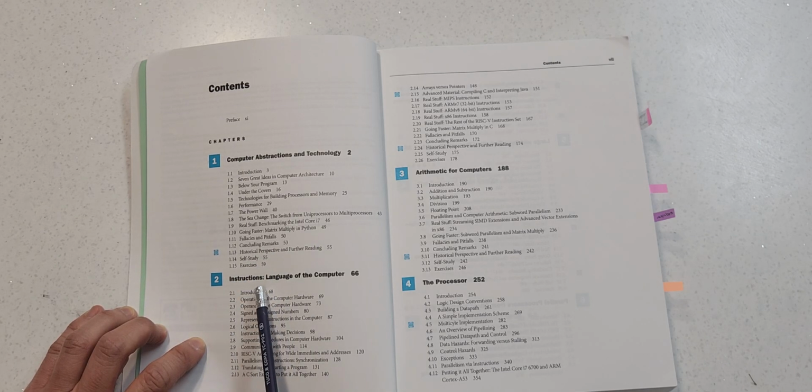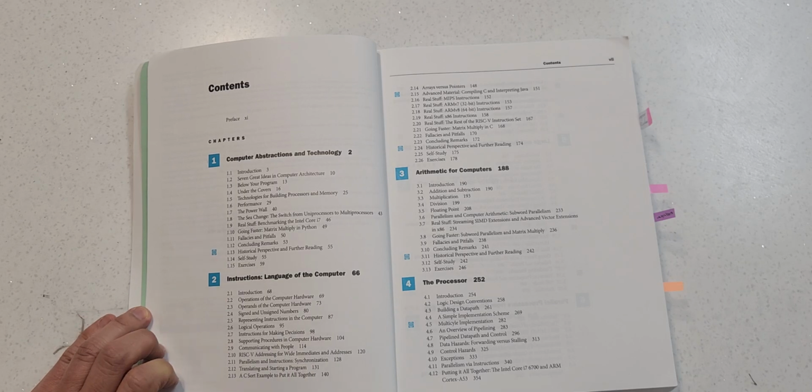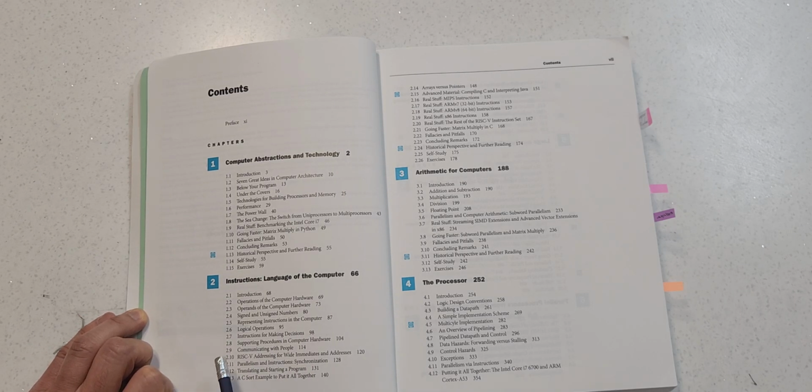Chapter 2 is the introduction, instructions, language of the computer. Introduction, operations of the computer hardware, and operands of the computer hardware, signed and unsigned numbers, representing instructions in the computer, and logical operations, and instructions for making decisions, supporting procedures in computer hardware, and communicating with people.